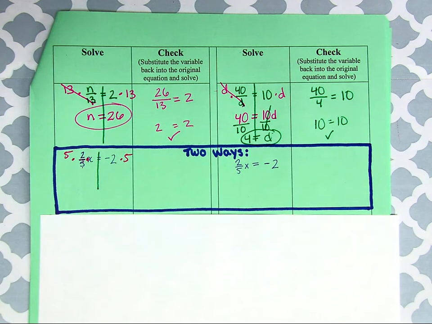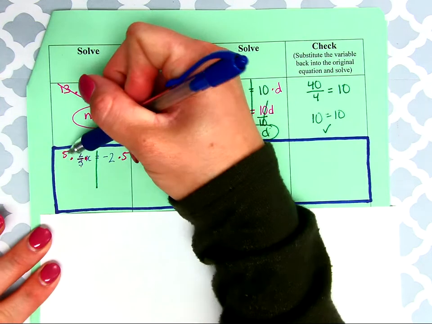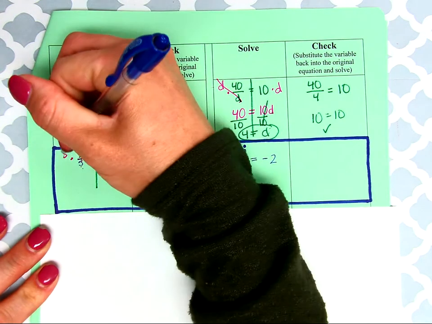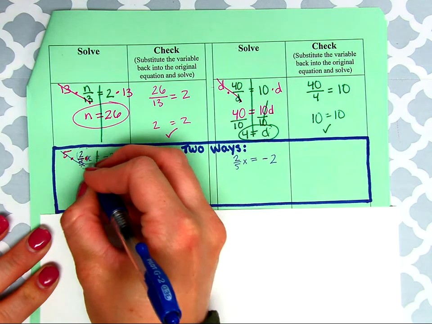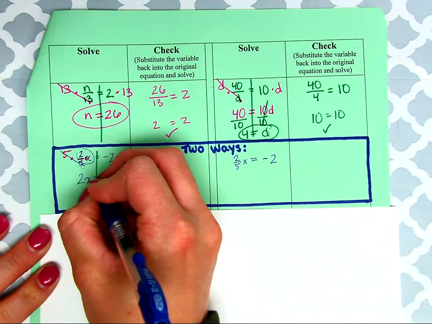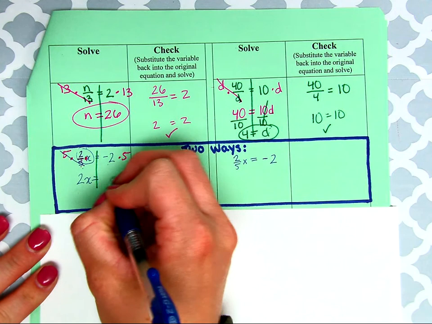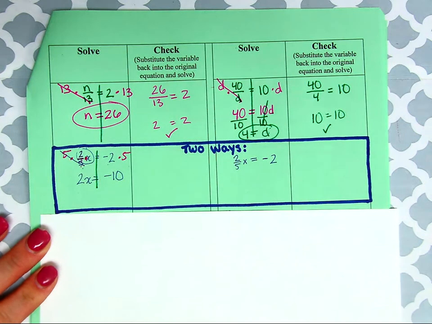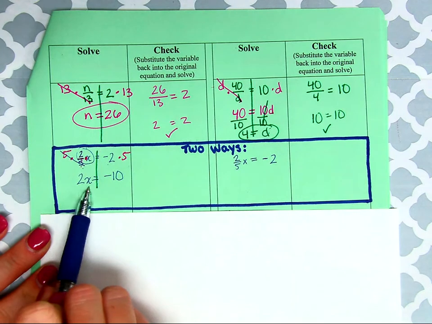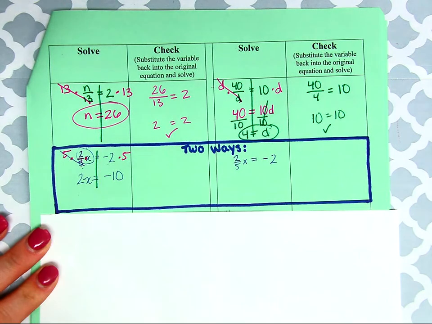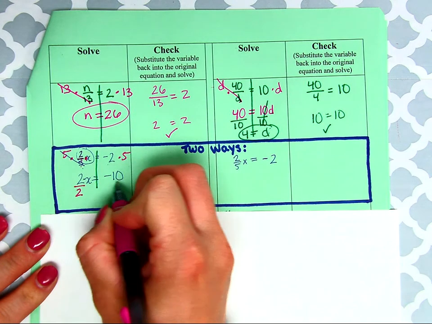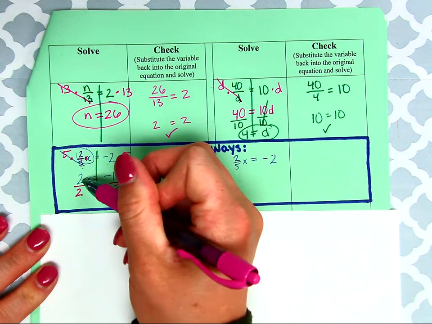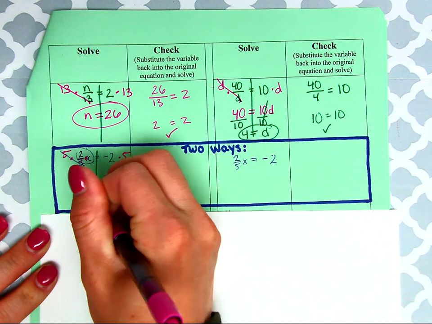What that's going to do is, since I've got a 5 on the top and a 5 on the bottom here, those will cancel each other out and leave us with 2x. And on this side I have to do that multiplication, which turns into negative 10. Just by doing that, I get my one-step multiplication problem. I have 2 times x. So to clear that 2, we're going to use the inverse and divide both sides. That cancels to 1x, and we get negative 5.